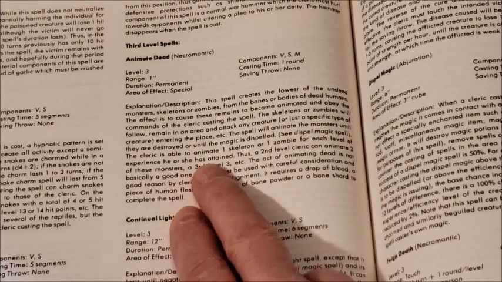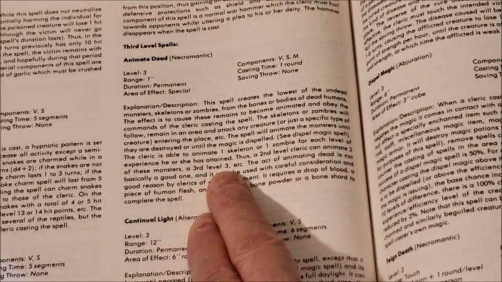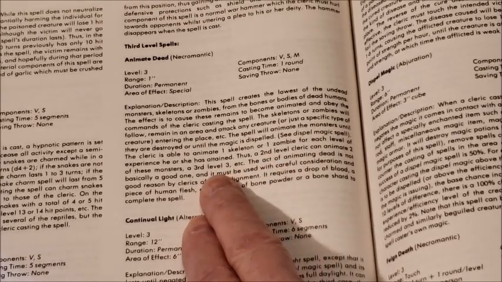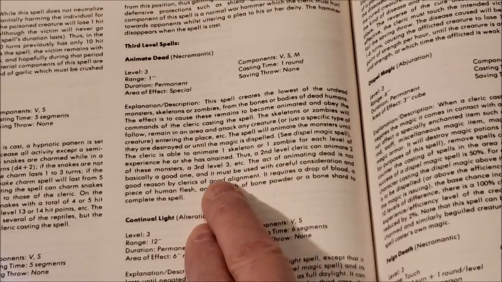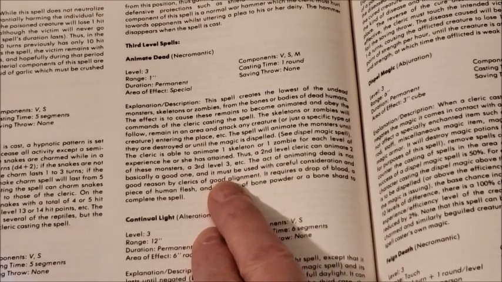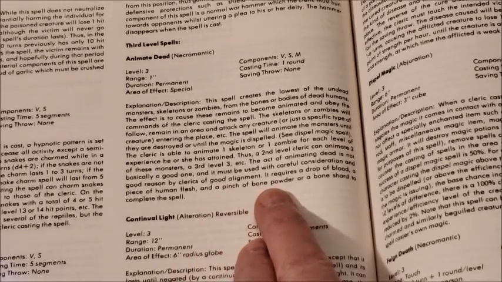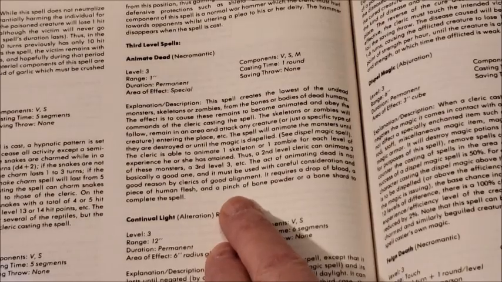The cleric is able to animate 1 skeleton or 1 zombie for each level of experience he or she has attained. Thus, a 2nd level cleric can animate 2 of these monsters, a 3rd level 3. The act of animating dead is not basically a good one, and it must be used with careful consideration and good reason by clerics of good alignment. The spell requires a drop of blood, a piece of human flesh, and a pinch of bone powder, or a bone shard to complete the spell.